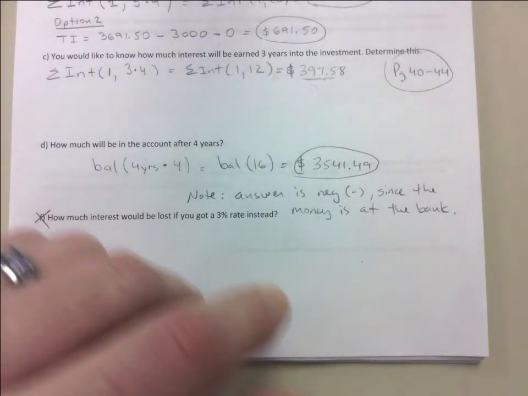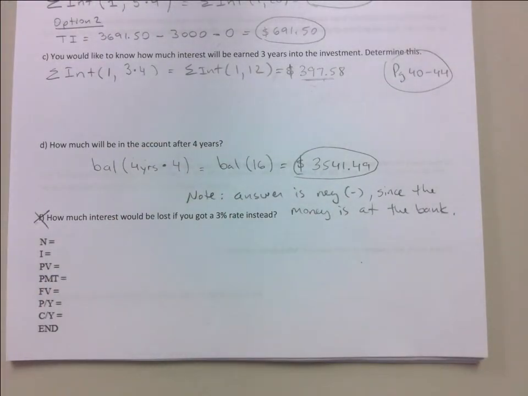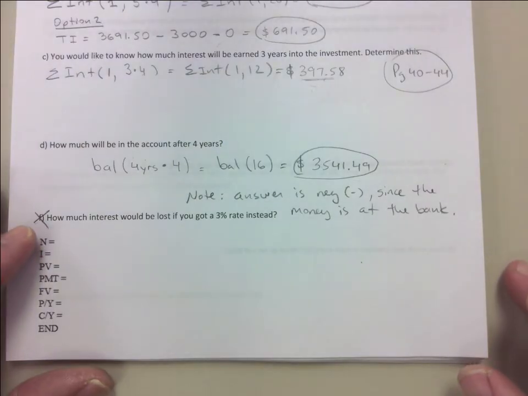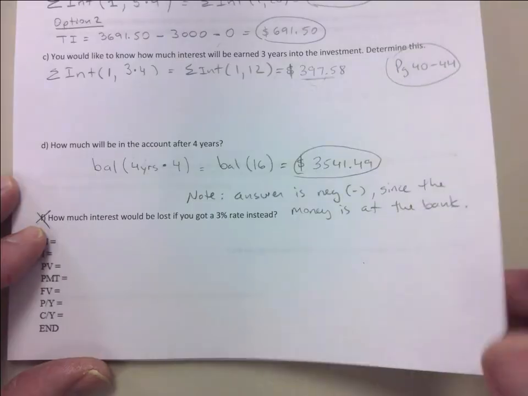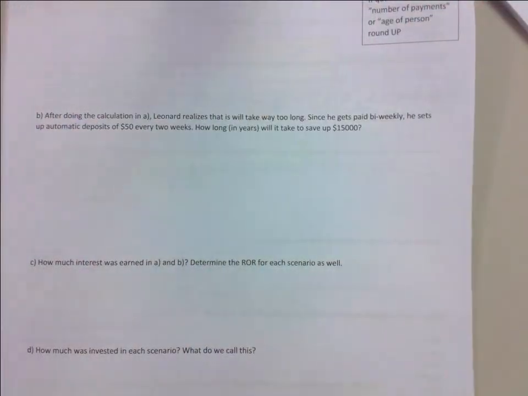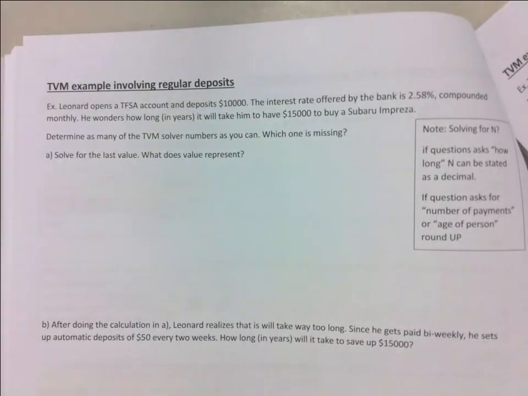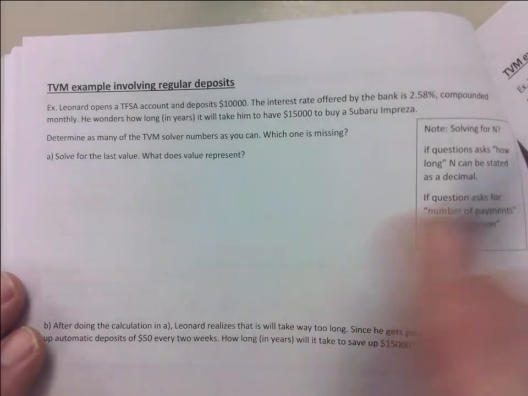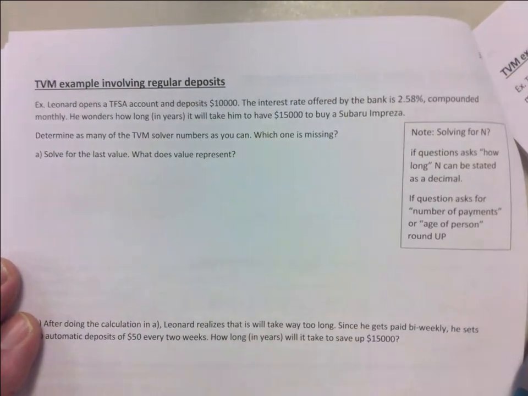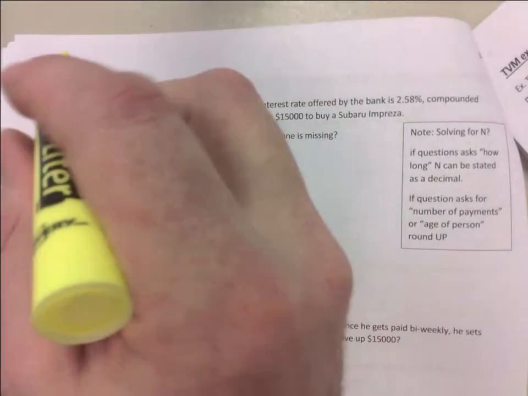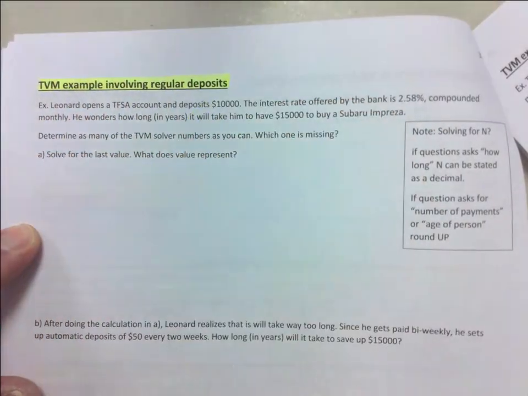Let's continue. I will do one more. Let's go to 37. Here we're going to have an example where you have regular deposits.